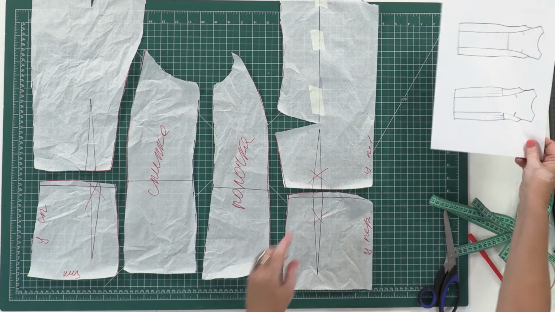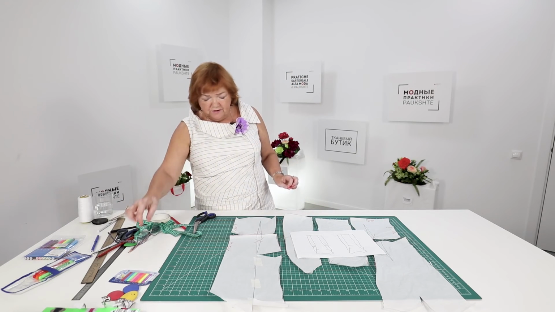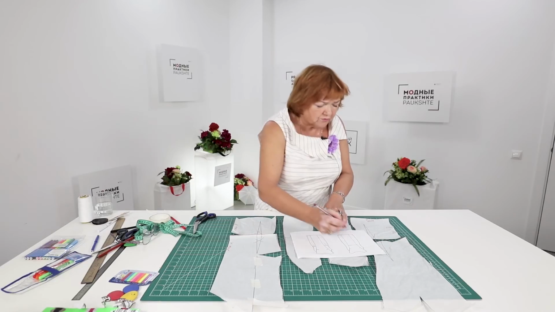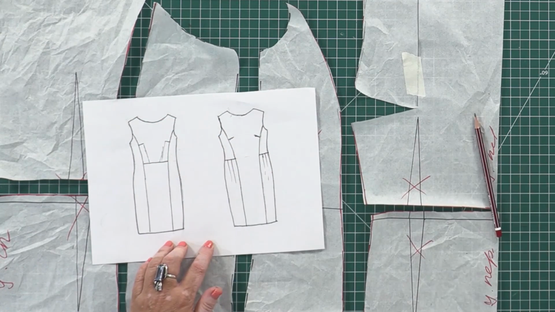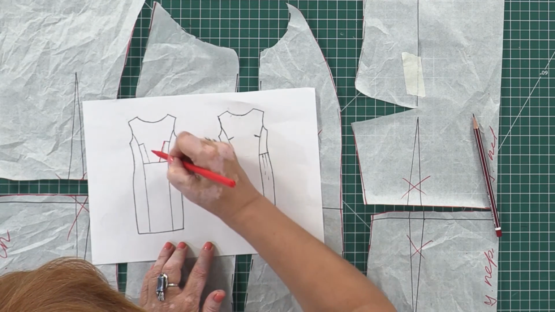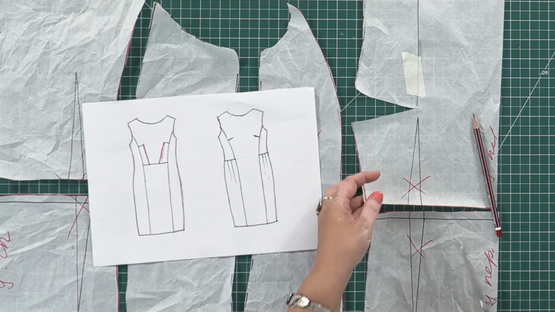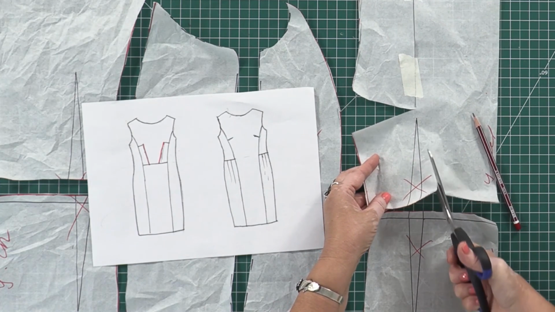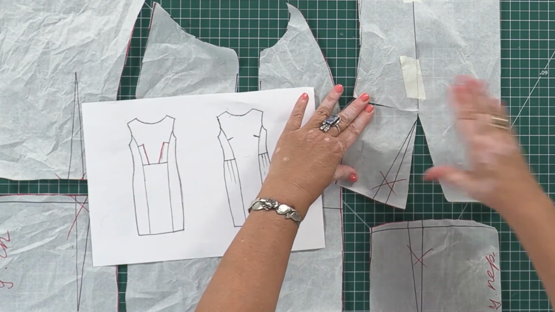There's one more thing you can do. You can also move the chest darts here. What do you need to do? You need to make a cut here and close this opening. That's it. I just wanted to use your imagination. This is how the chest dart looks like now. It's drawn with a red marker pen.